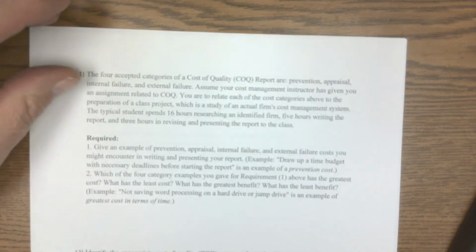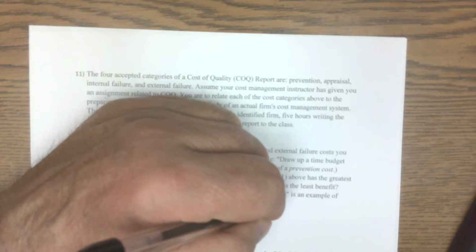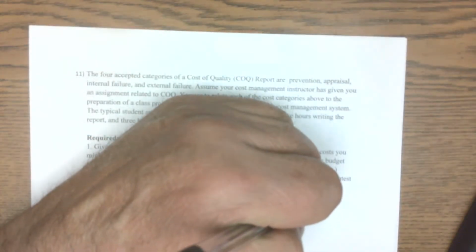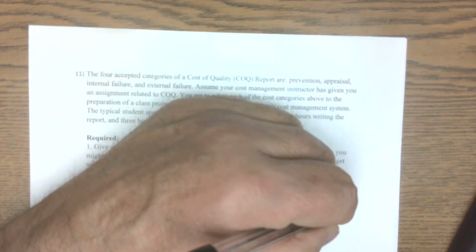Give an example of prevention, internal failure costs you might encounter. So prevention might be studying what goes into a cost of quality report.